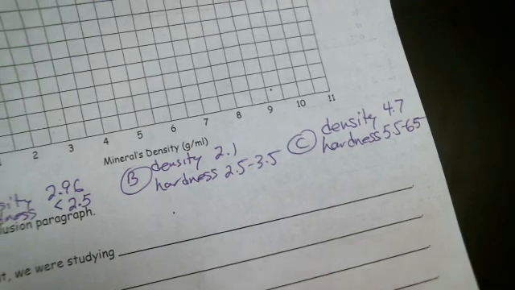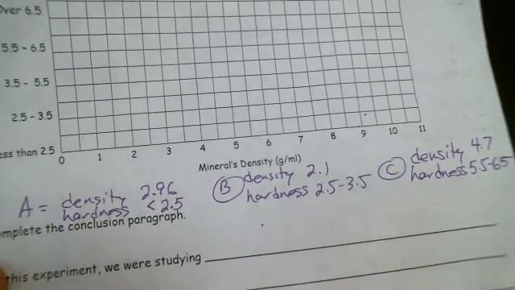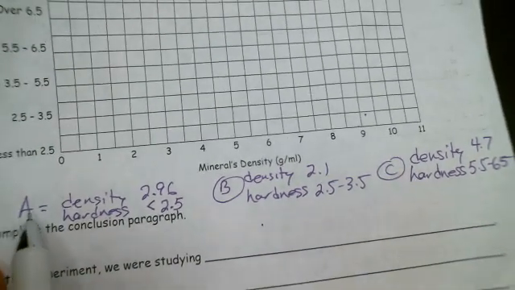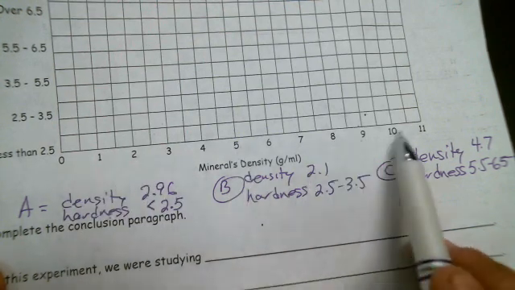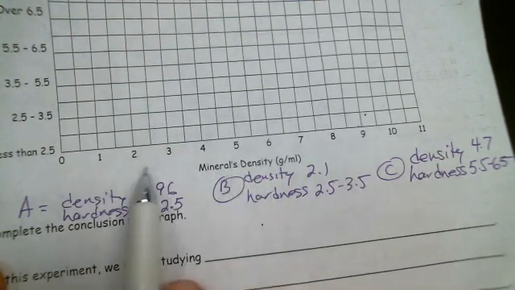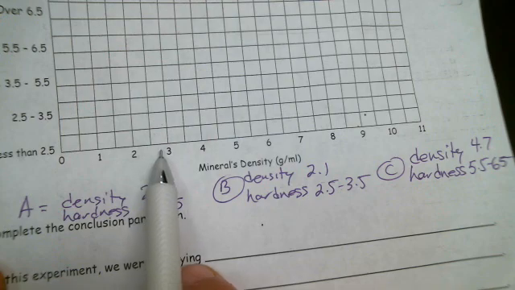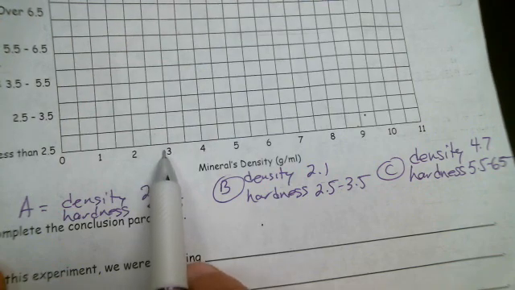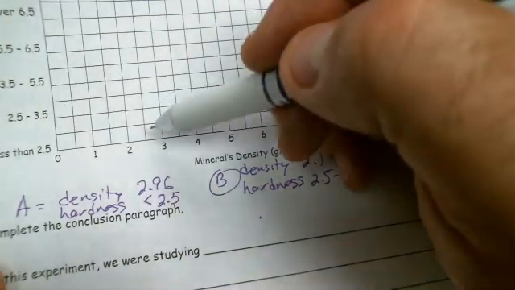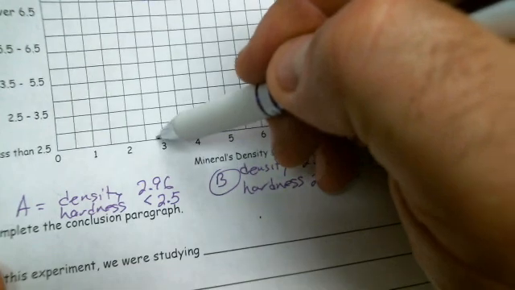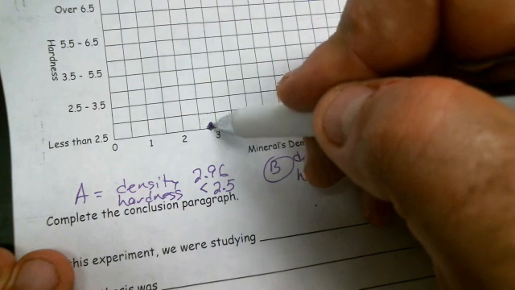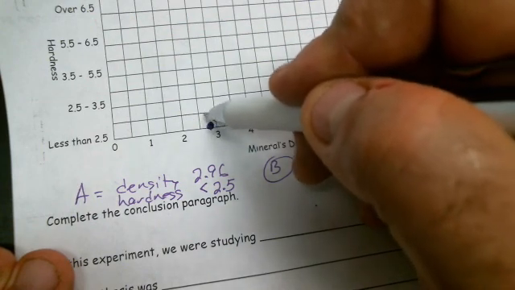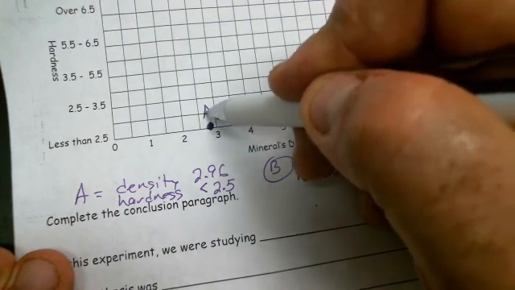So let's use that information to make this plot. For sample A, density of 2.9. So we go along this scale here, that's the density. 2.9 is going to be really close to 3, right about in there. And then we're going to go up to a hardness of less than 2.5. That's this first line right here. So I'm going to make a data point right there. That's for A. Let's label it A right there.